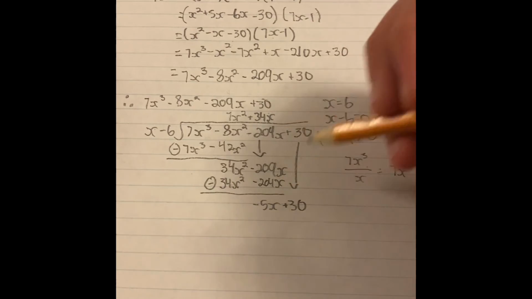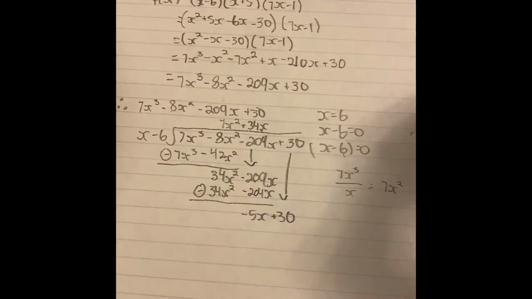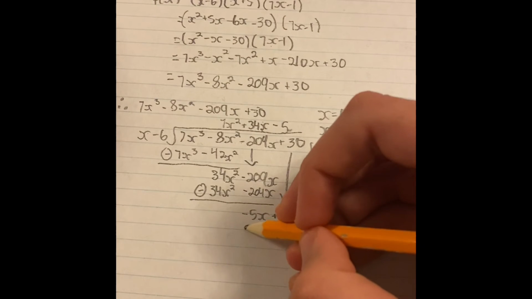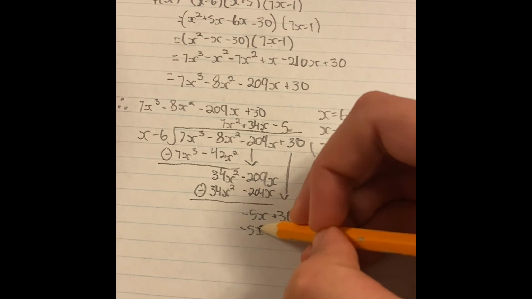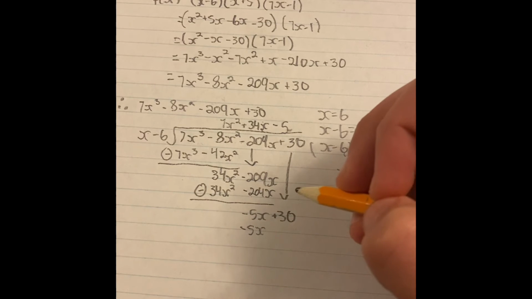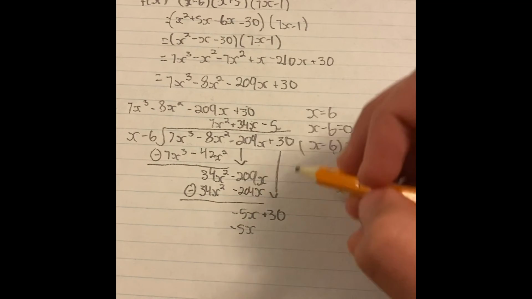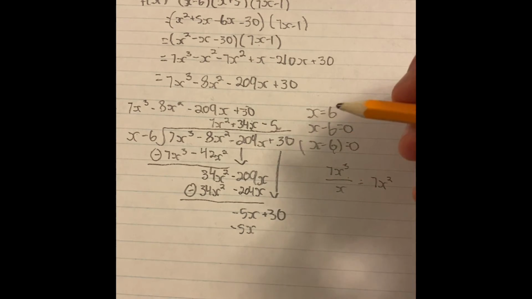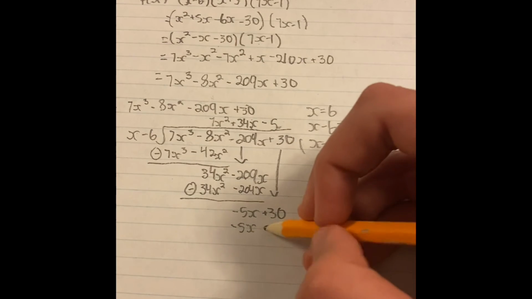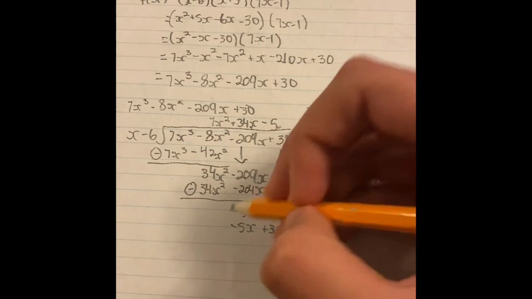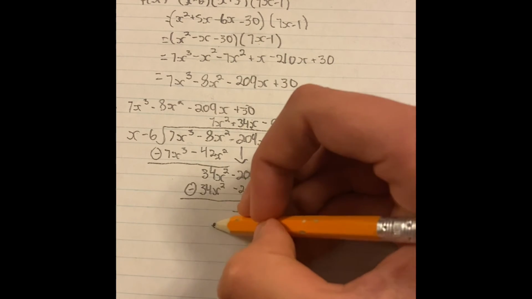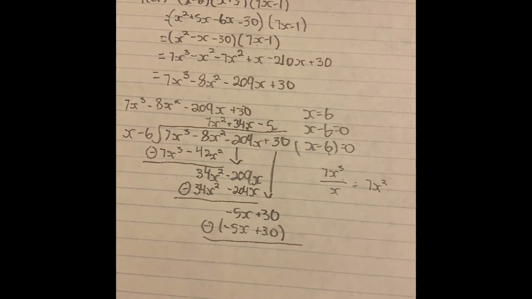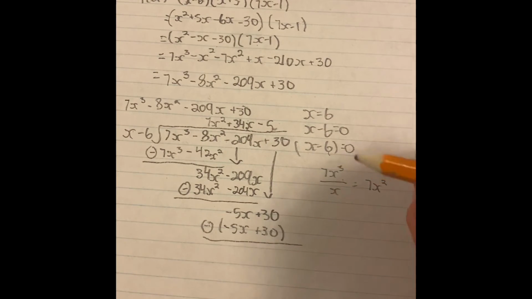Same process, we divide this term by x, which gets us negative 5. Multiply, which gets us negative 5x. And then now we multiply negative 5 by -6, which gets us positive 30. That has to be in brackets, so it's getting subtracted. Negative 5x minus negative 5x gets us 0.